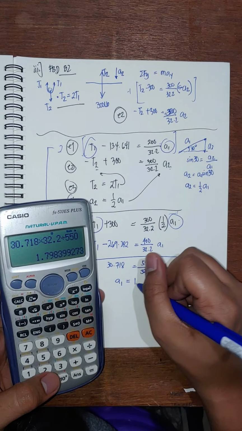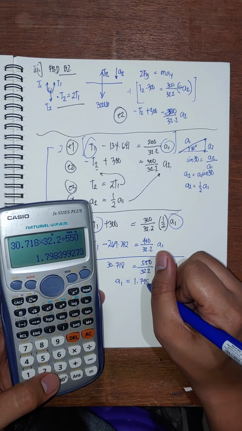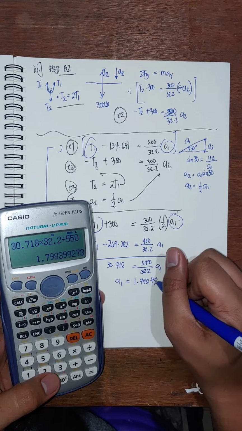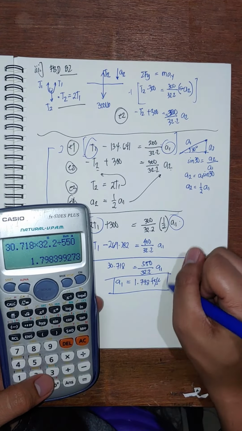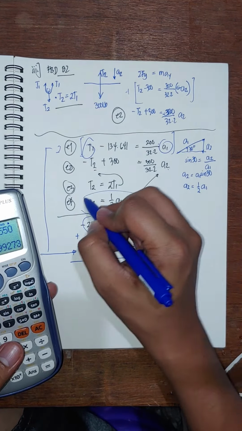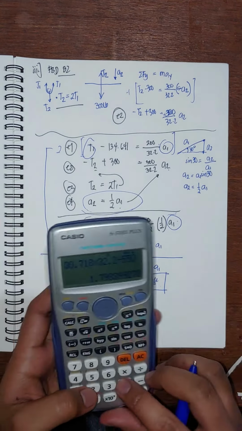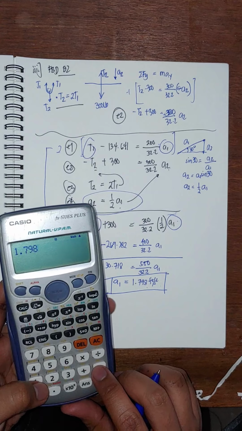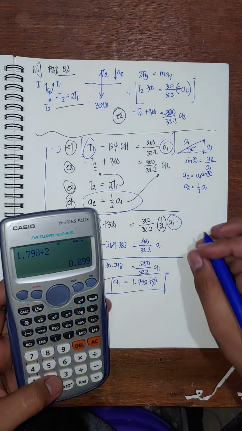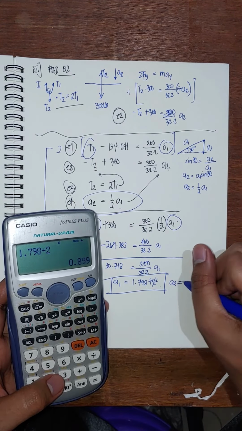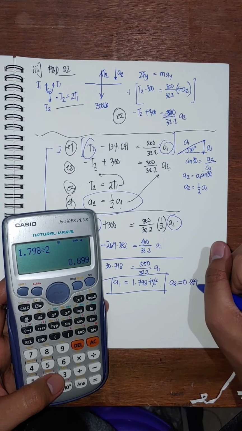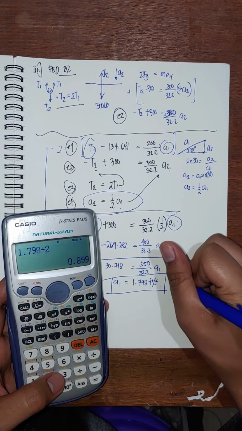Our acceleration 1 is equal to 1.798 feet per second squared. Since acceleration 2 is half of A1, we divide 1.798 by 2. Therefore, our acceleration 2 is equal to 0.899 feet per second squared.